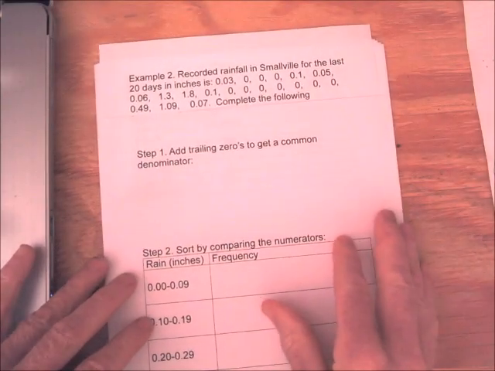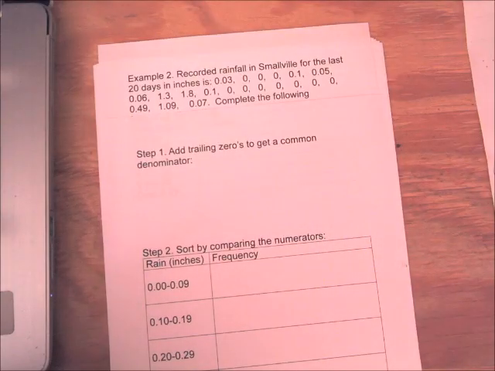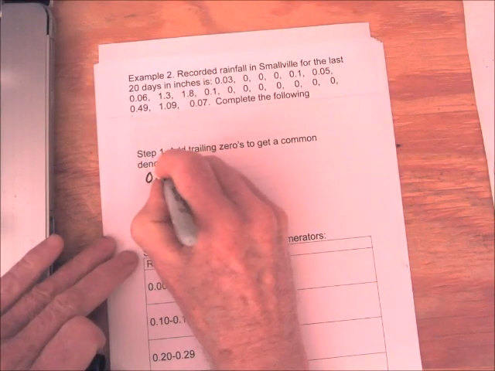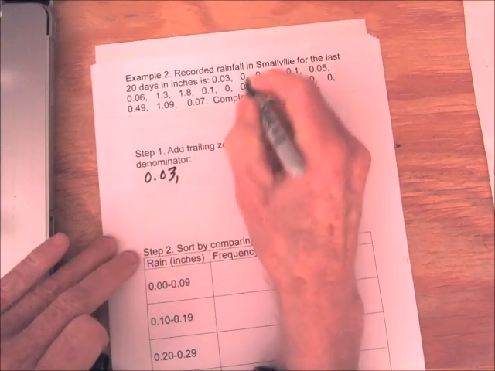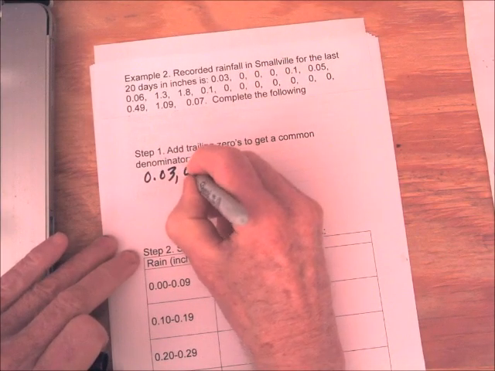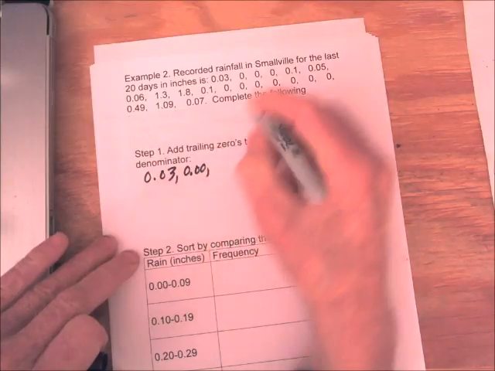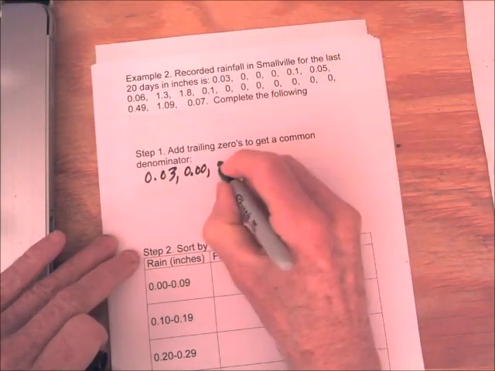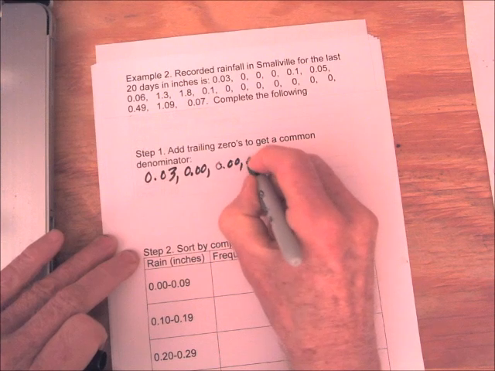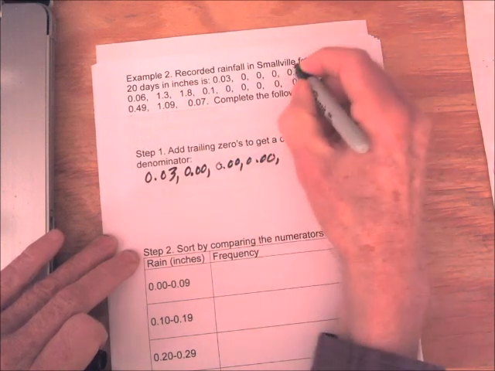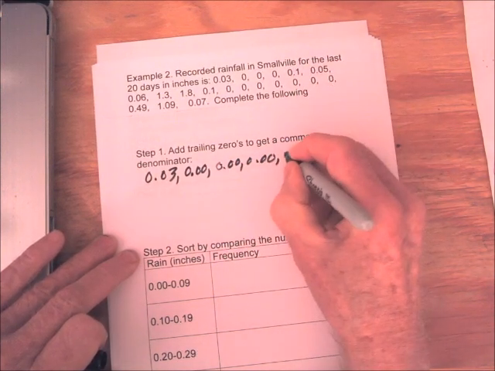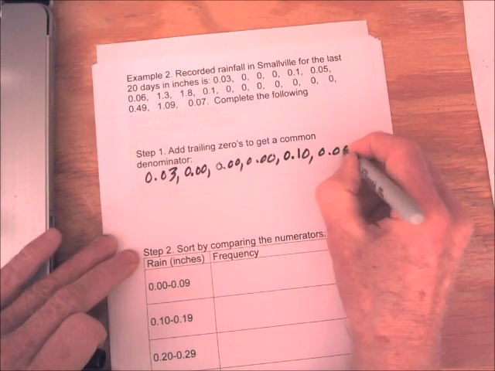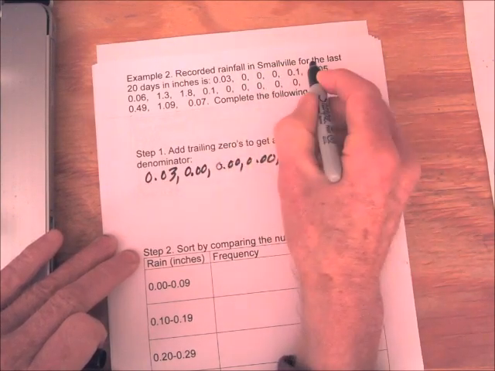Okay, so the 0.03, we can leave that alone. So we'll have 0.03, and then 0.00, 0.00, 0.00, 0.10, we can add a trailing 0, 0.05, so that's that first row there.